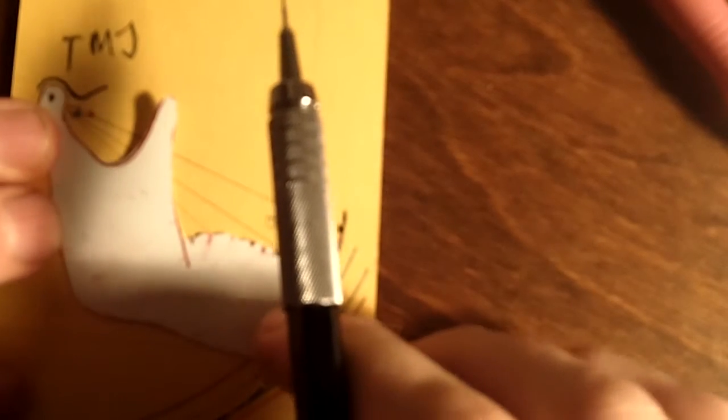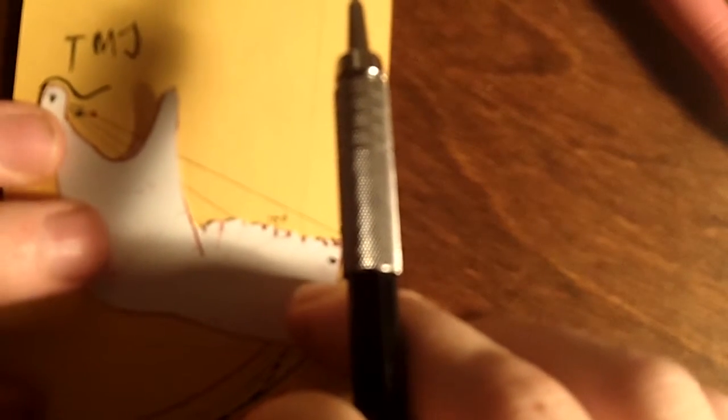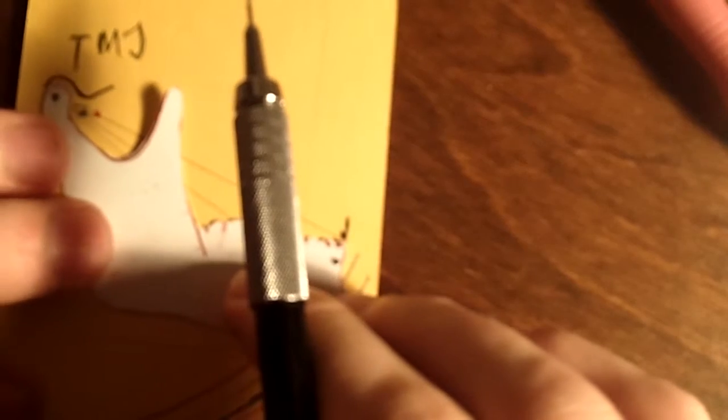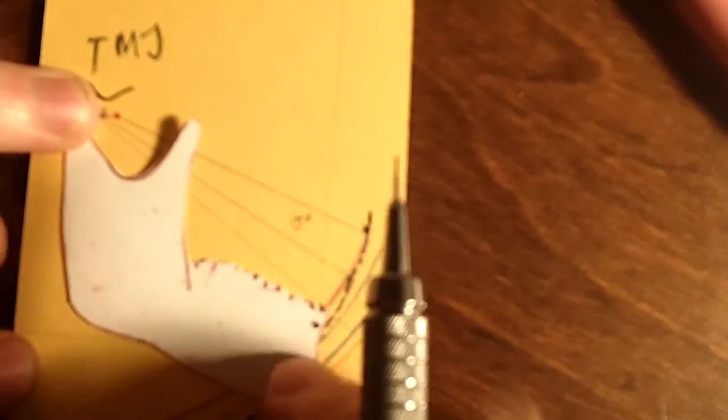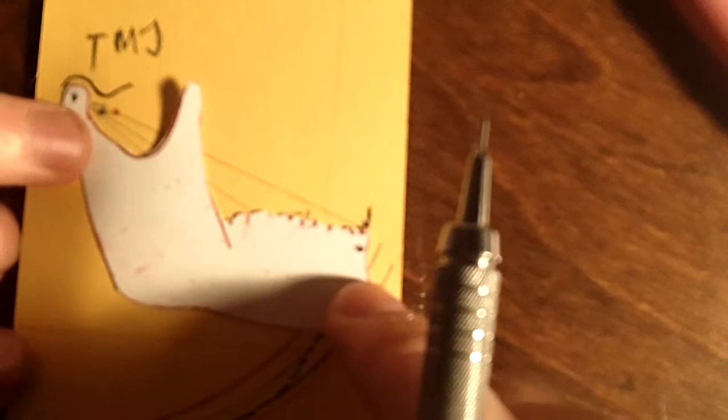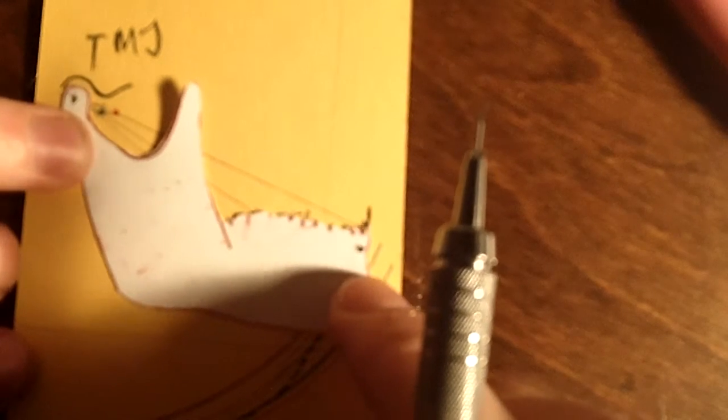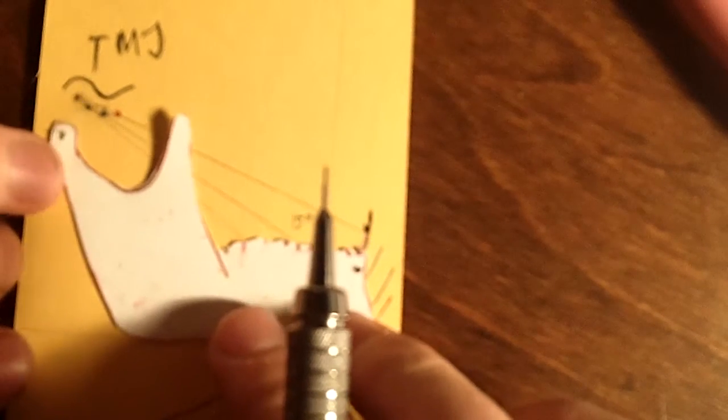So one way to understand this is to suppose that the mandible were not a protruding and retruding joint. Suppose that it just rotated within that mandibular fossa. We would have a circular trajectory, as I've shown with this pink line, and it would come down and go back up. But that's not how the body has evolved.